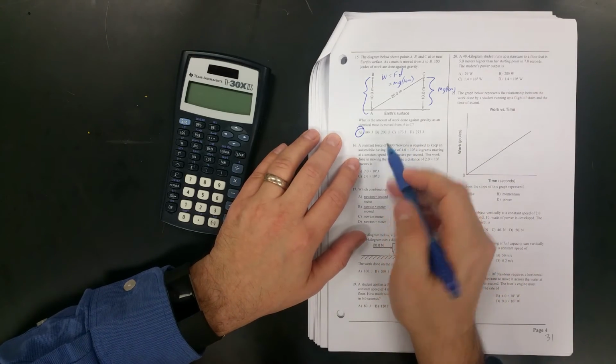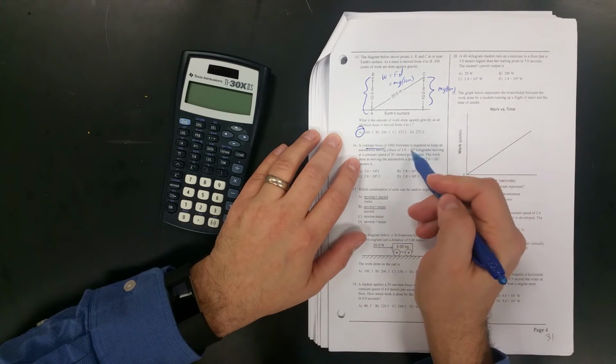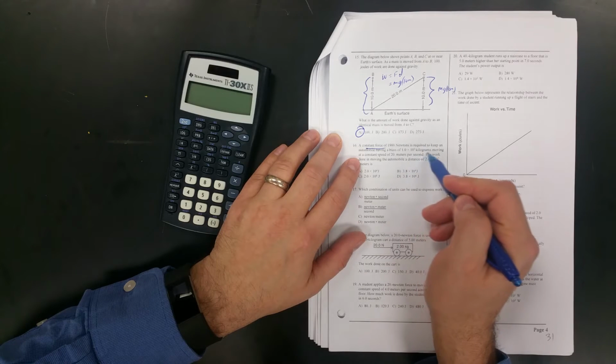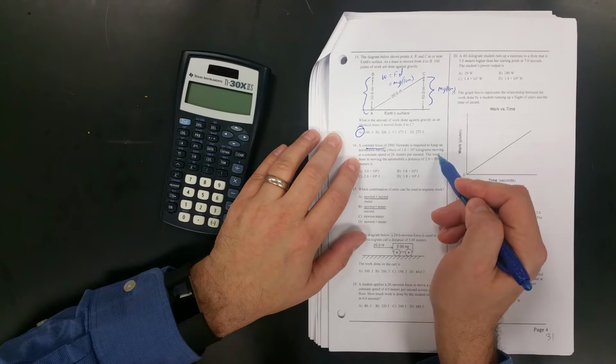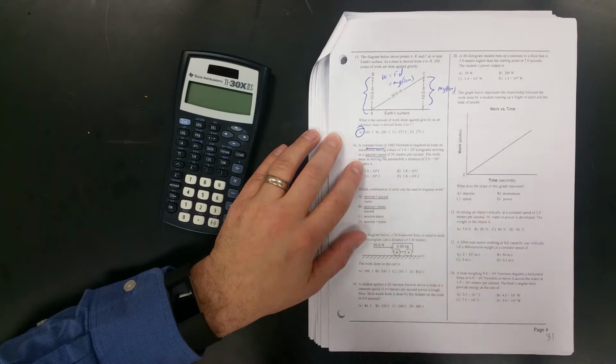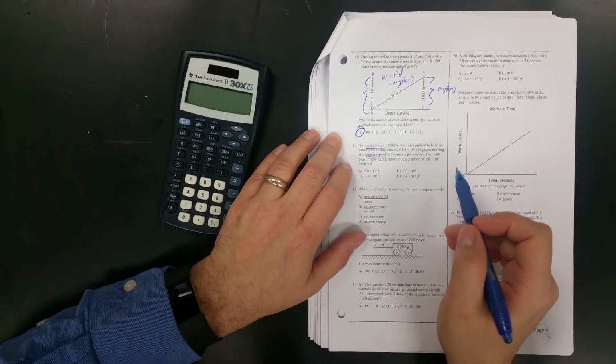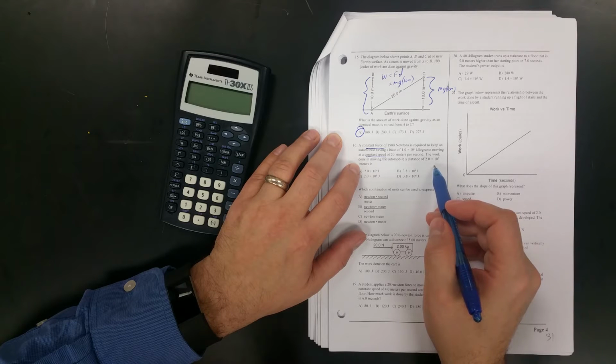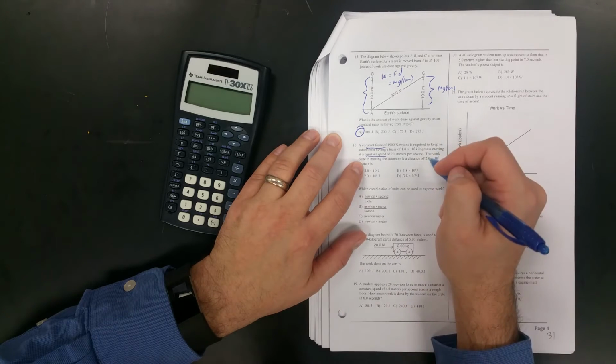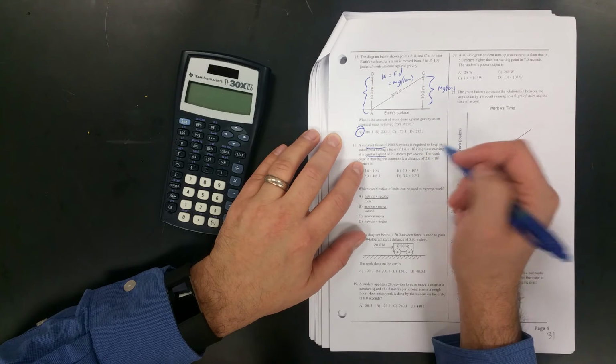A constant force, nice to always notice, of 1,900 newtons required to keep an automobile, and so on, moving at a constant speed. So there's obviously friction involved if you're using a force, but it's still going at a constant speed. The work done in moving the automobile a distance of blank. So it should just be force times distance, right?